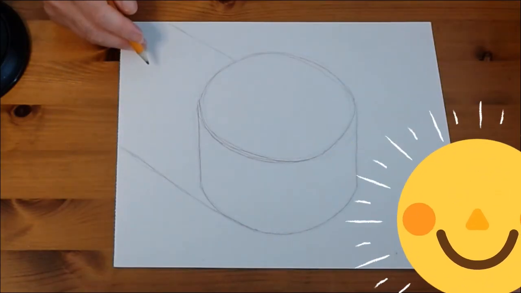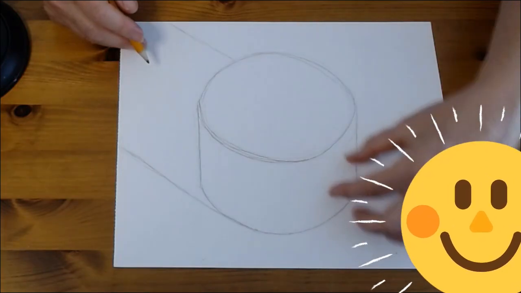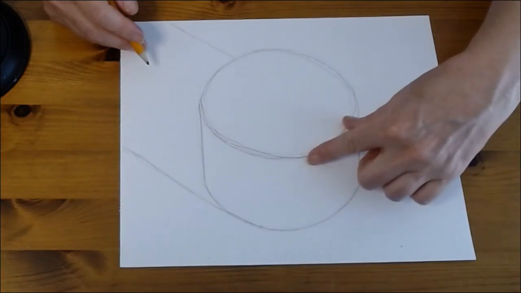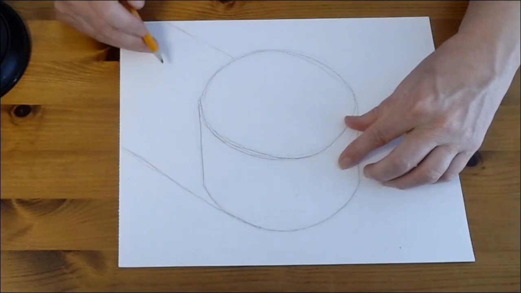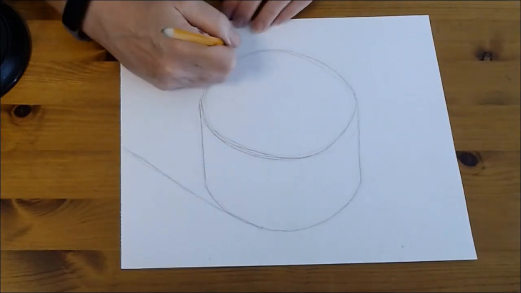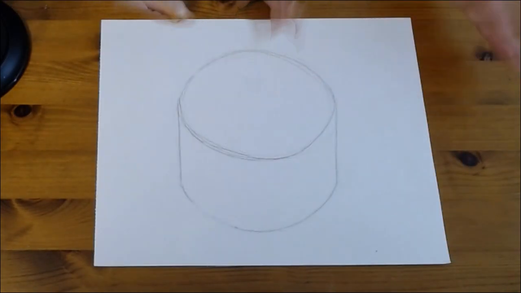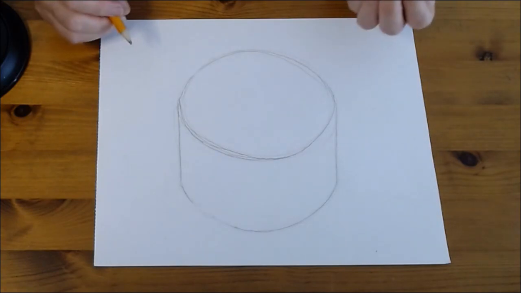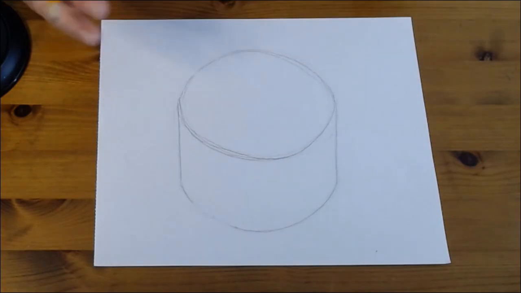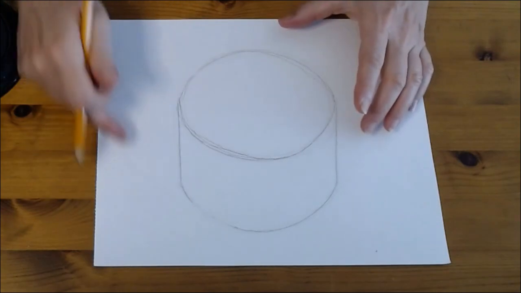And then the lighting would be coming from over here. So this would be the light part of the cake, and it would get darker as we go around. I'm going to erase this. Now I'm going to draw the shorter shadow that you can see the whole shadow in.